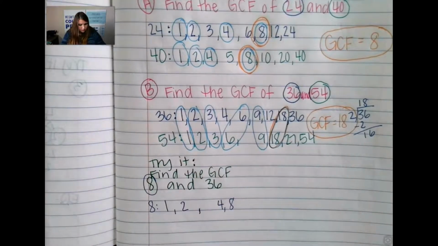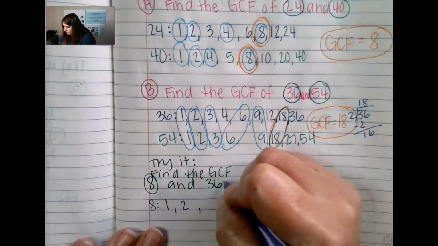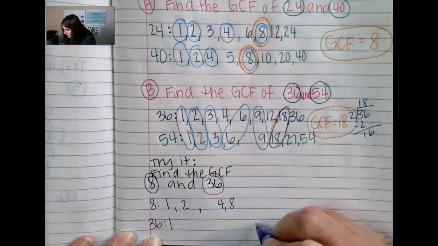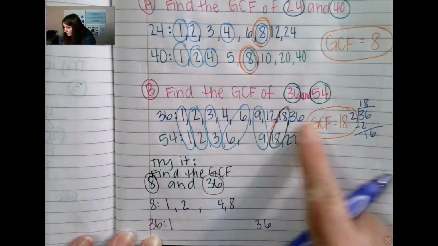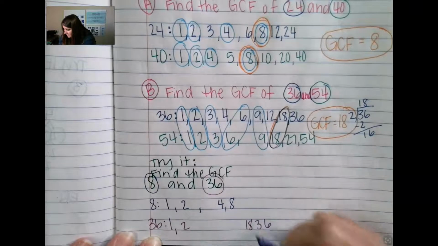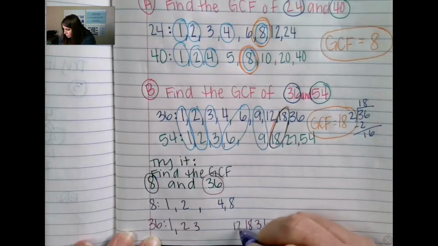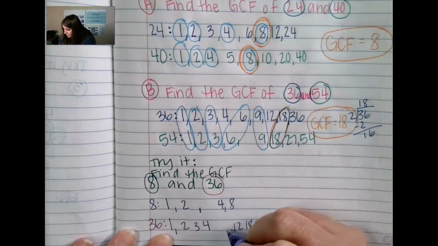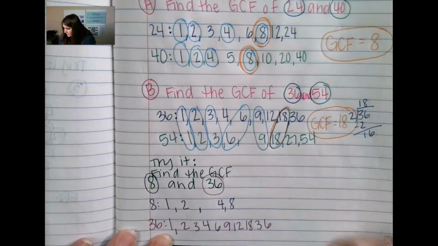Let me change my color here. We have 1 and 36. And look, we already did that one up here. 2 and 18. 3 and 12. And then 4 and 9 and 6 times 6.